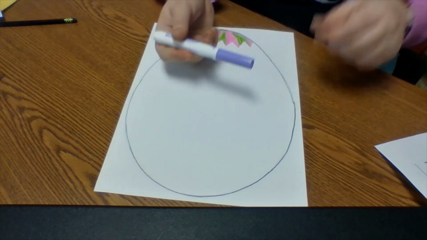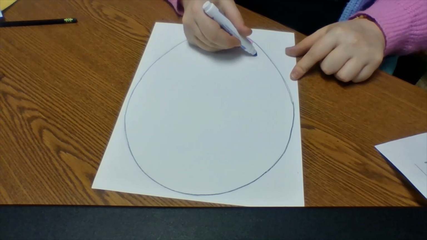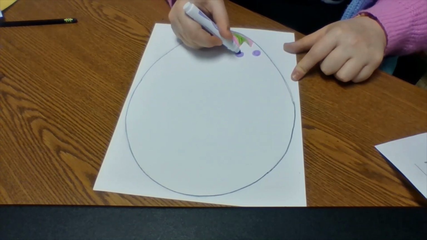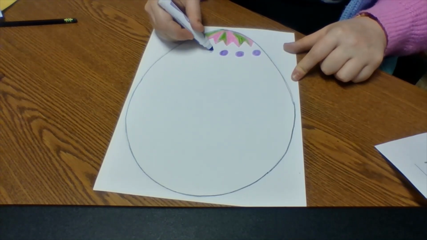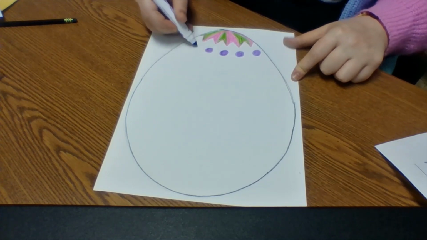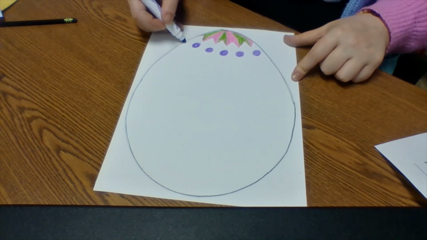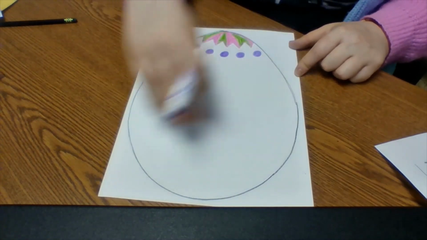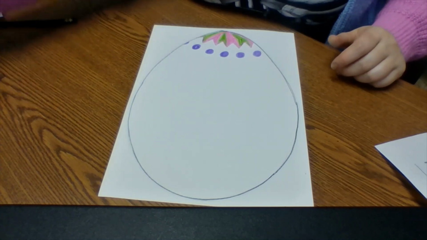Remember, we can use any color to create our pattern, and if we want, we can just repeat that shape or color over and over. Remember, it must repeat at least 3 times in order to be a pattern. And you can see how I'm curving these lines. You don't have to do this, but it does make your egg appear a little bit more round if you can curve them all in the same direction. You can see that in my example here.